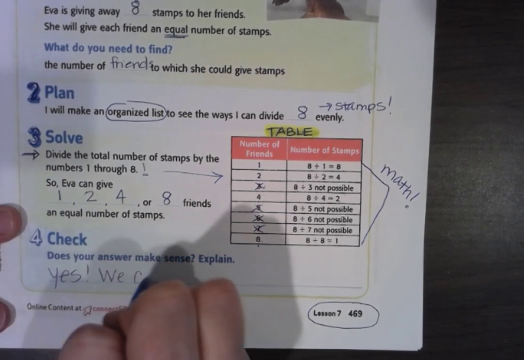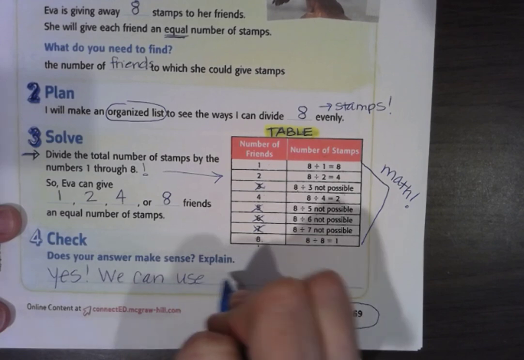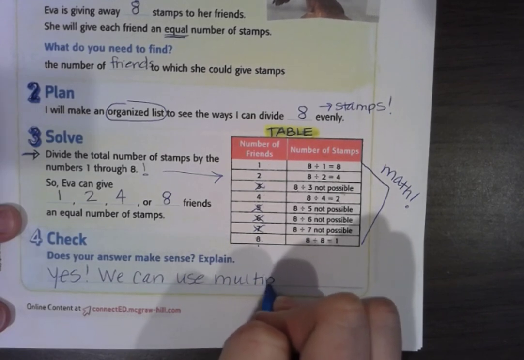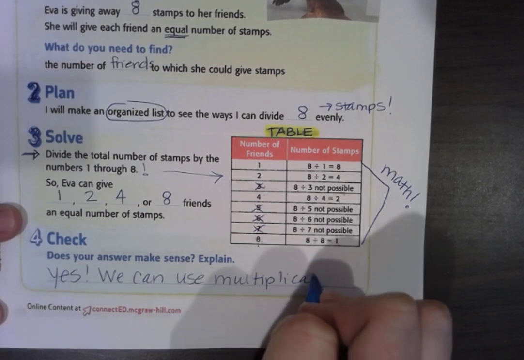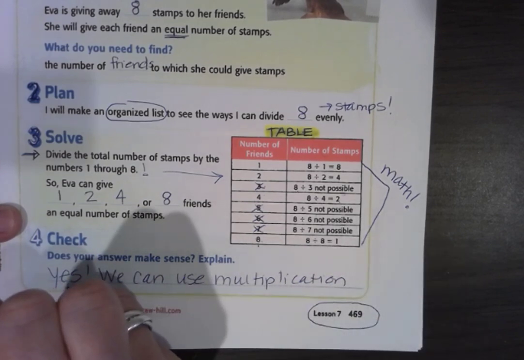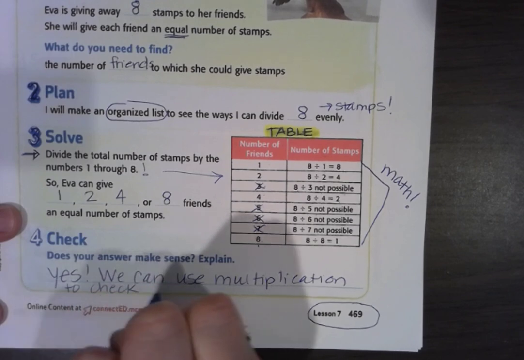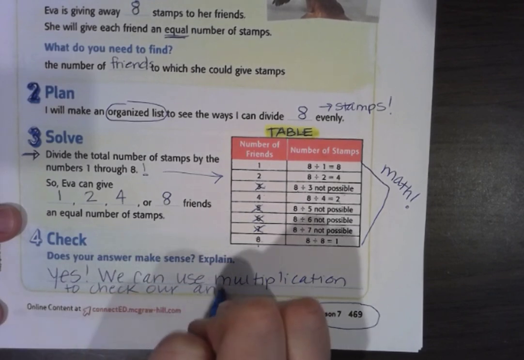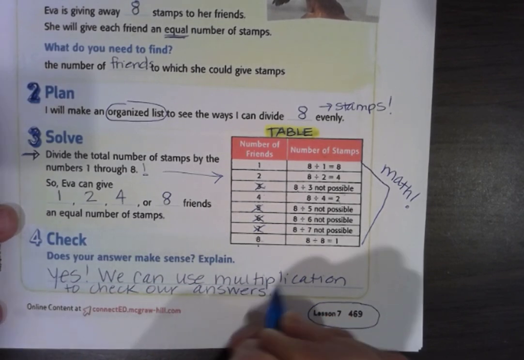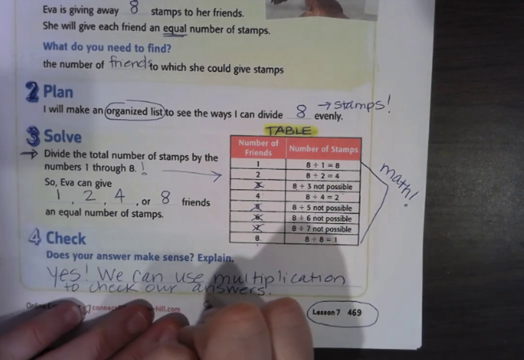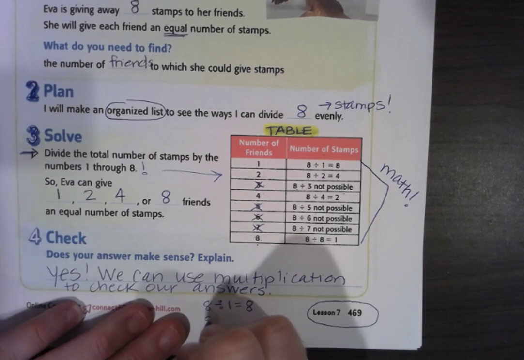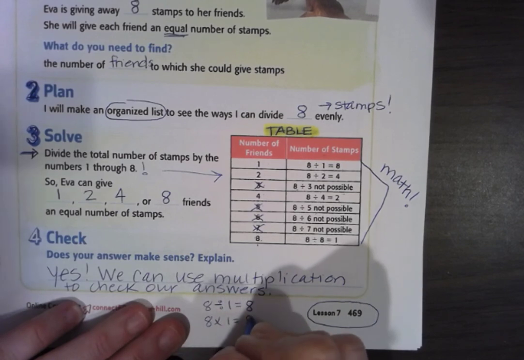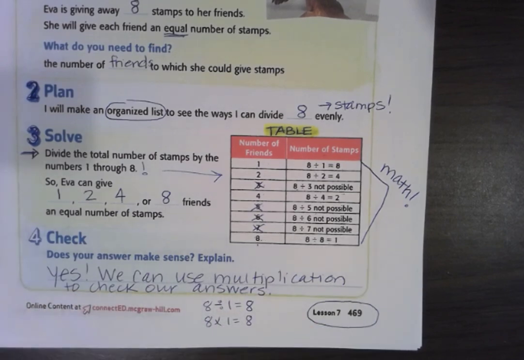We can use multiplication to check our answers. And how would we do that? Well, if the problem is 8 divided by 1 equals 8, remember we would see if 8 times 1 equals 8, and it does. So we can use that inverse operation. Does that make sense?